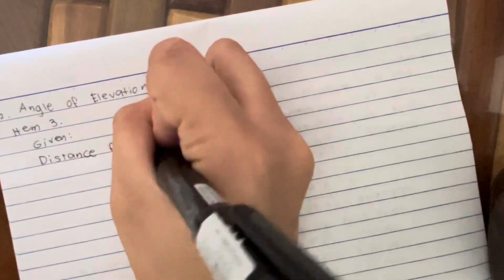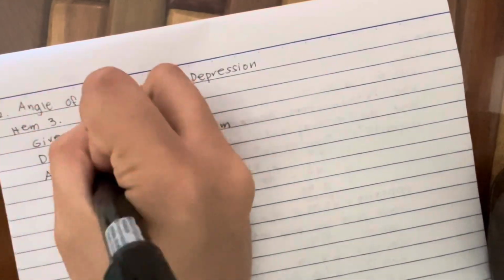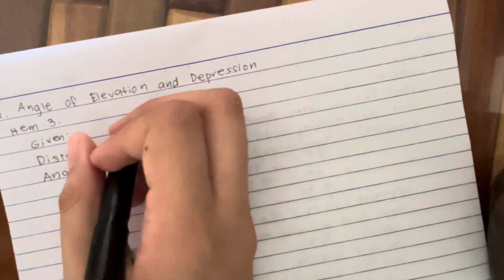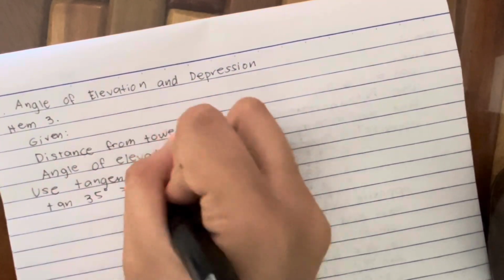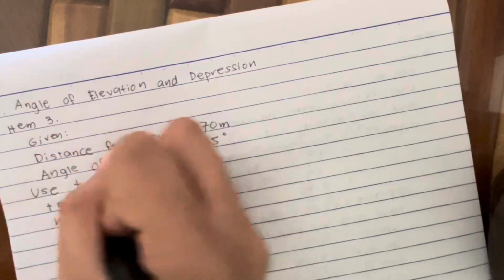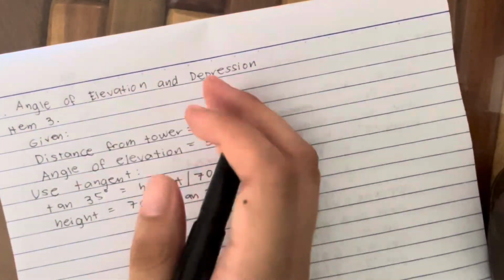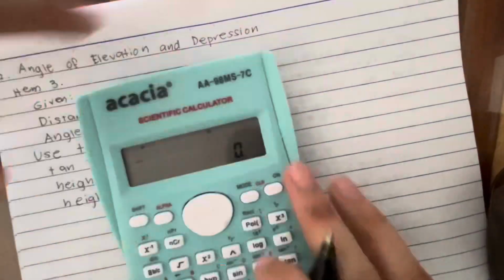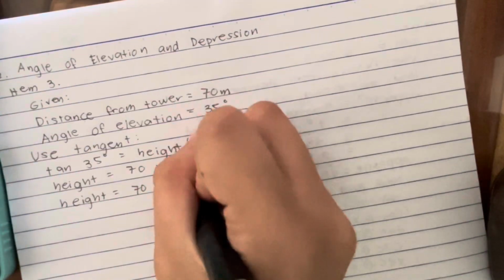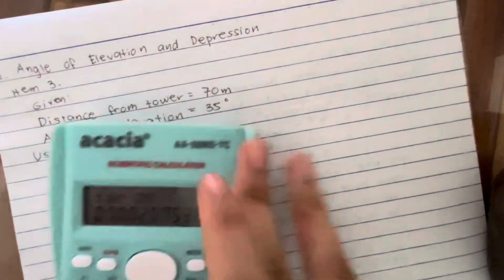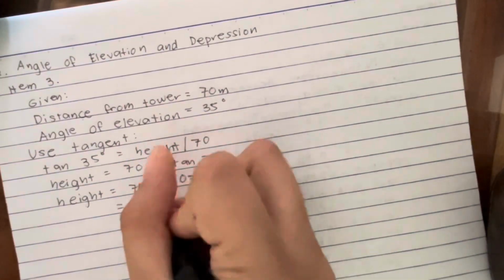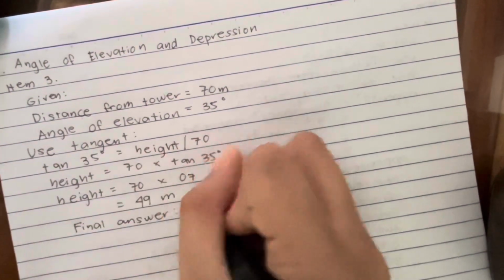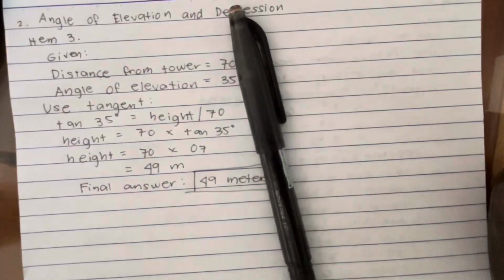Next is item number 3. A point is 70 meters from the base of a tower, and the angle of elevation is 35 degrees. Using tangent, which is opposite over adjacent, tangent of 35 degrees equals height over 70. Given that tangent 35 degrees is 0.7, I multiply 70 by 0.7. So the height of the tower is 49 meters.